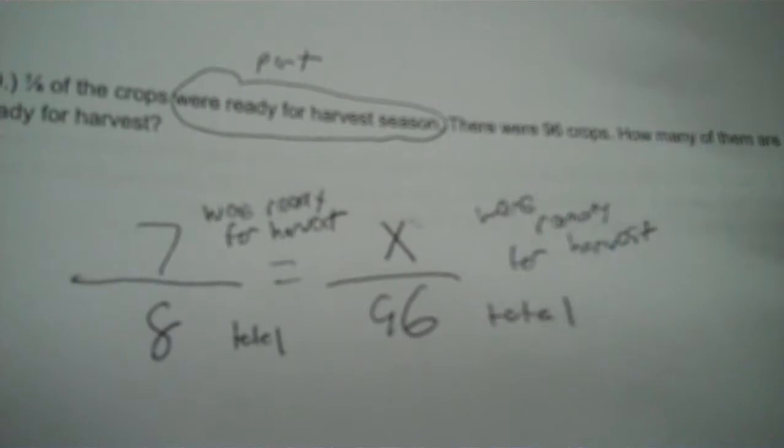Okay, now I have to figure out where to put that 96. Does it say 96 we're ready for harvest? No, it doesn't. So I put X in the we're ready for harvest. 96 is the total. I'm trying to figure out how many of them were ready for harvest. I'm figuring that out. Okay, so you got 8x, and then take 7 times 96, 672, and then you just have to divide by 8. So 672 divided by 8 is 84.